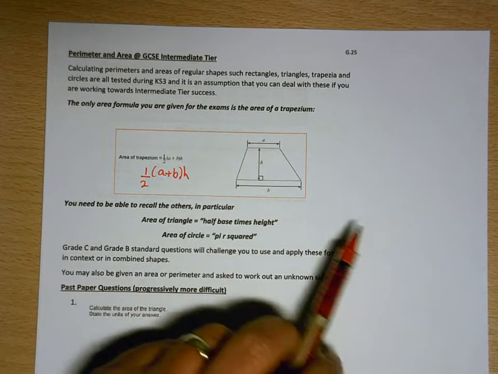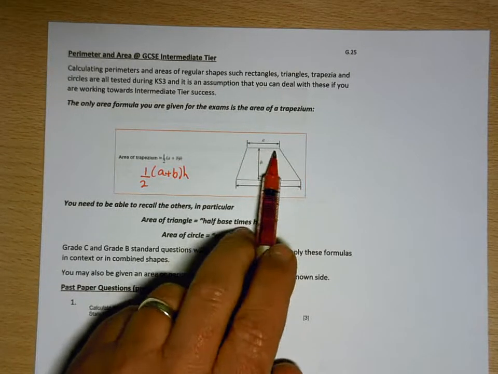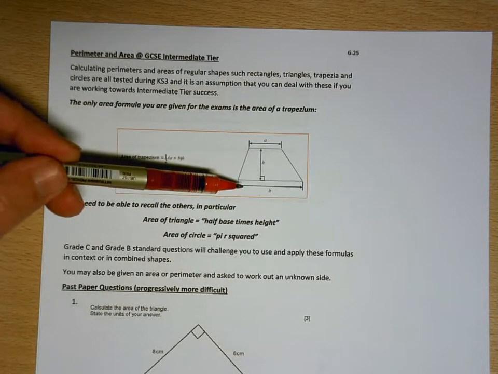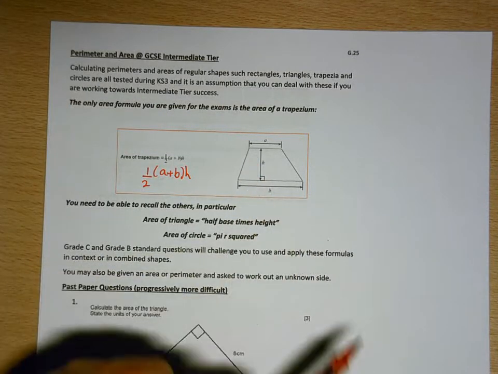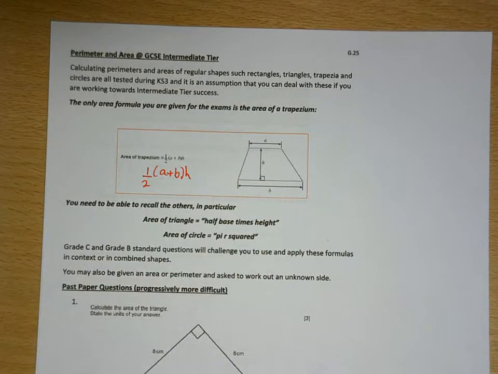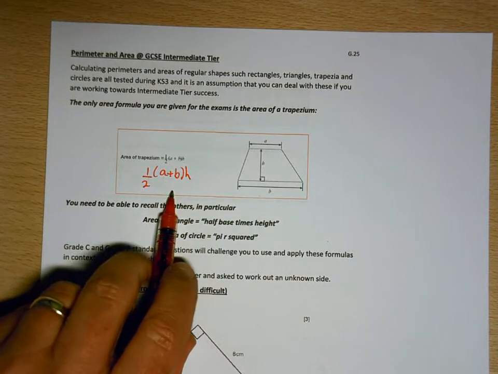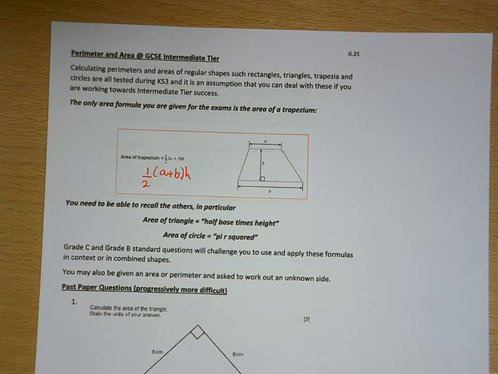It looks exactly as I've put here. There's a diagram of a trapezium. You've got A and B, which are the two parallel sides. They don't always have to be lying horizontally, they could be vertical. And H is the shortest distance, the perpendicular right angle distance between the two parallel sides. And the formula is written, and I've made it a little bit larger there, half bracket A plus B, H.